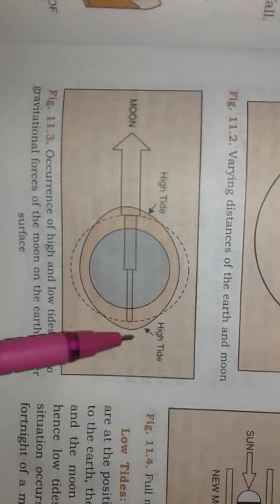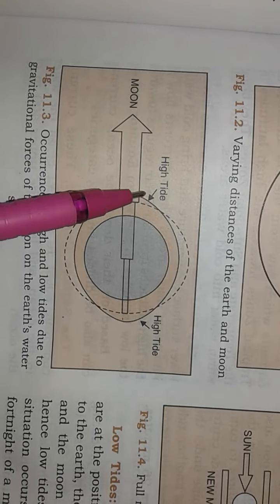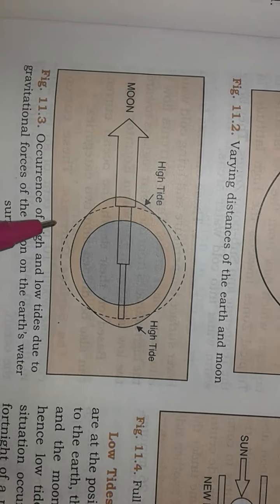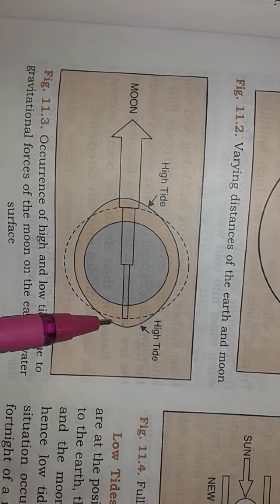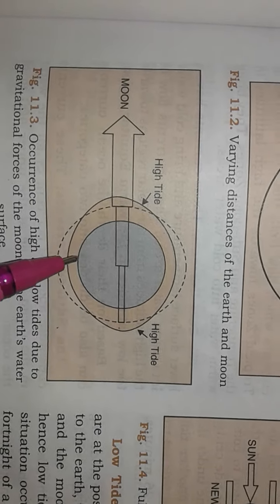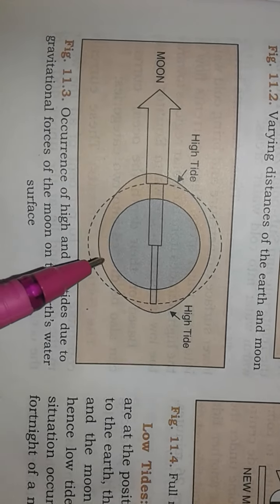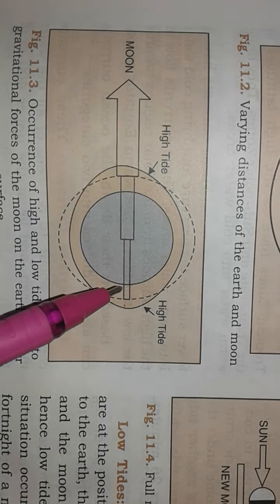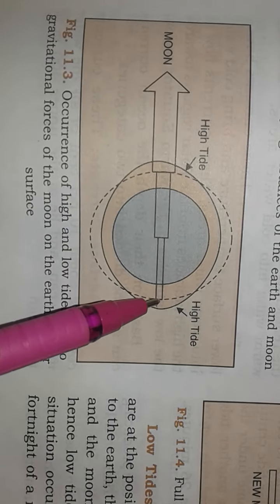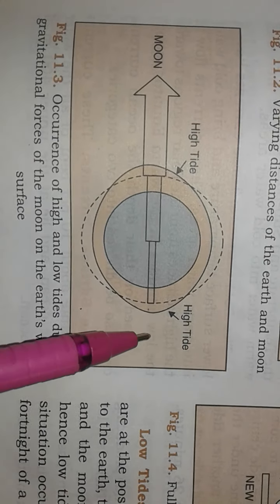See, this is the formation of the high tide, and this is also the formation of the high tide. Okay, due to the gravitational force of the sun. Because the earth is rotating from west to east, in the same way the moon is also rotating in a west to east manner. Due to this attraction of the moon, due to the gravitational force, on both sides there will be the formation of high tides.